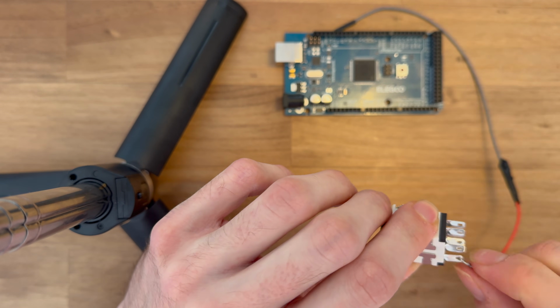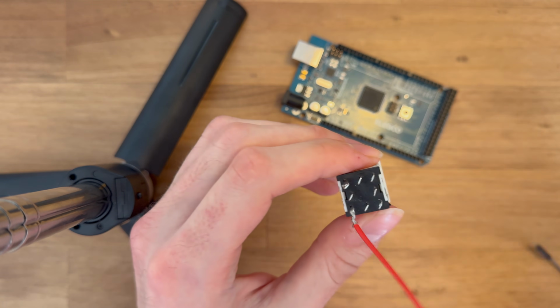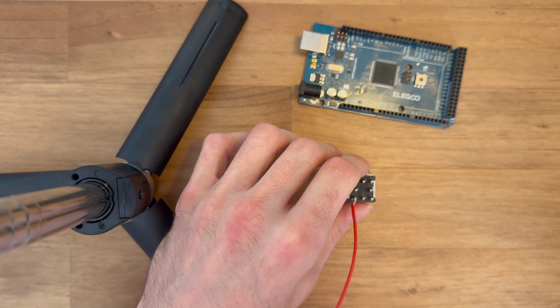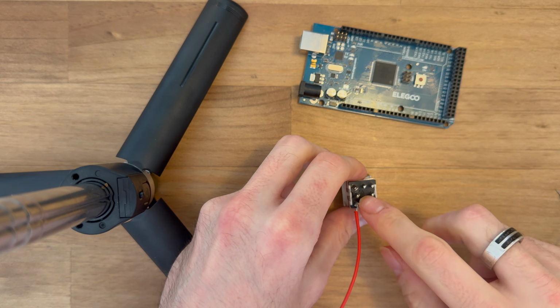And then ordinarily I would solder these in place. However, I'm not going to bother today because it's just a tutorial to show you guys how it's done. So I'm not going to solder them, but ordinarily I would. And then the next one is the ground connector. That's going to be these 2 pins.